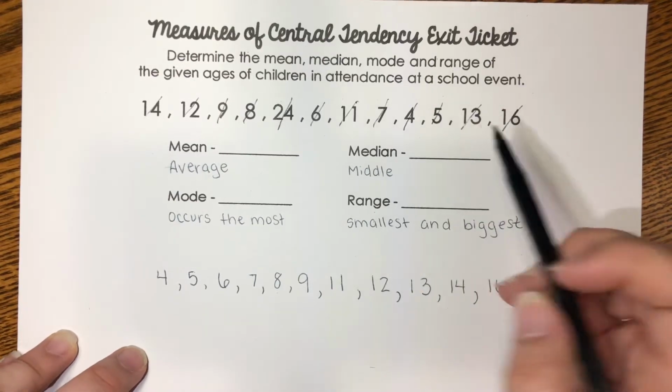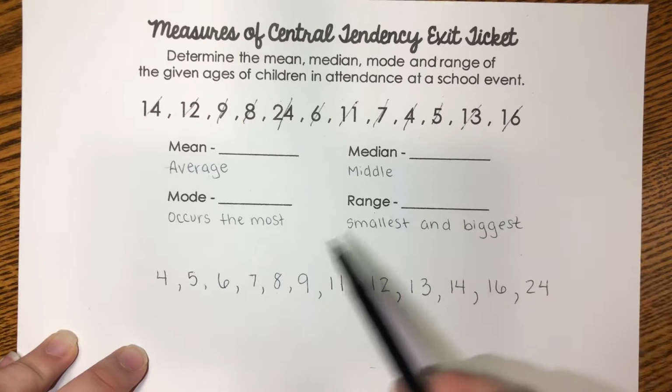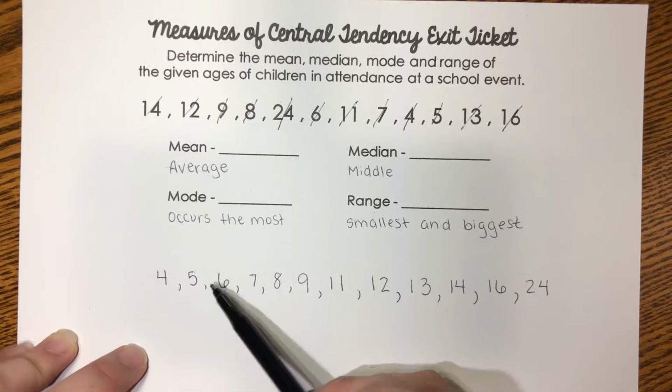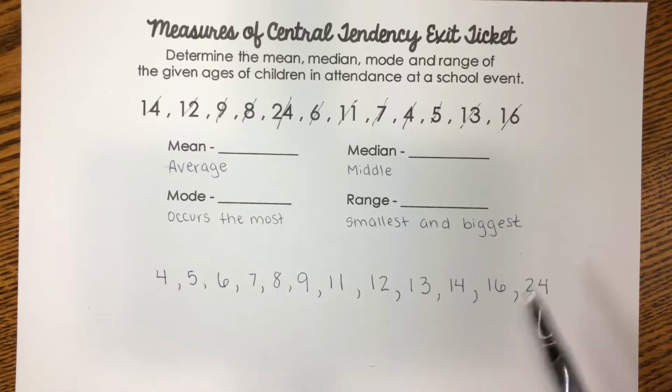So if there were, let's say, 2 5-year-olds there and there was another 5 up here, you would just put 5 and then 5 again. You're just putting them in order from least to greatest. So if you have repeats, just put them right next to each other.